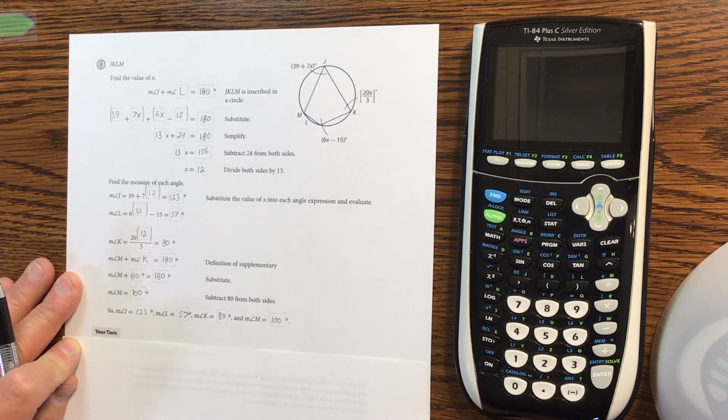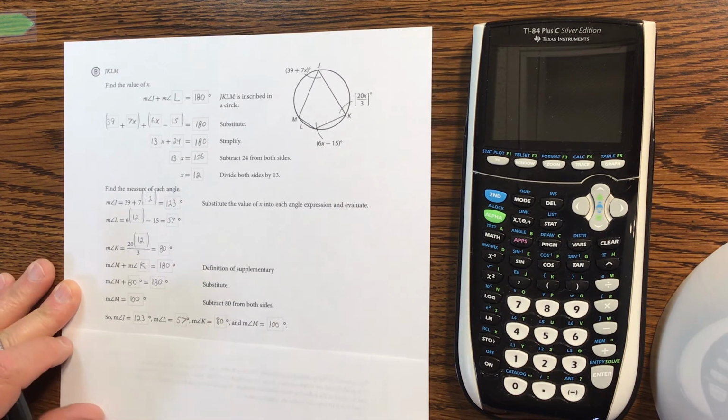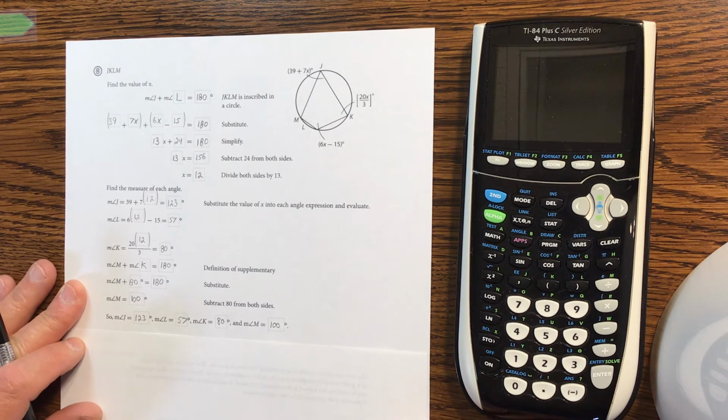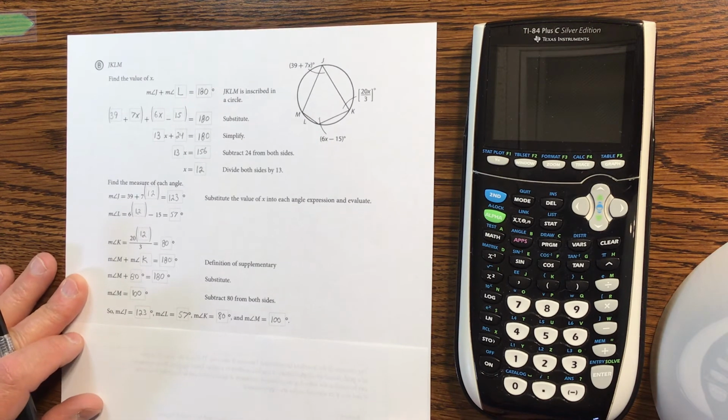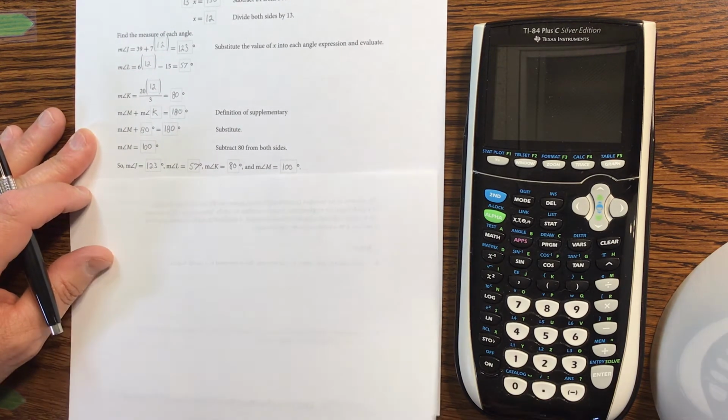And what I need you to do is pause the video, taking that information from letter A and letter B, and do the your turn problem, that next problem, number 5, okay? So pause the video and come on back. All right. You probably paused the video. You've done the your turn. So let's go and do the your turn together.